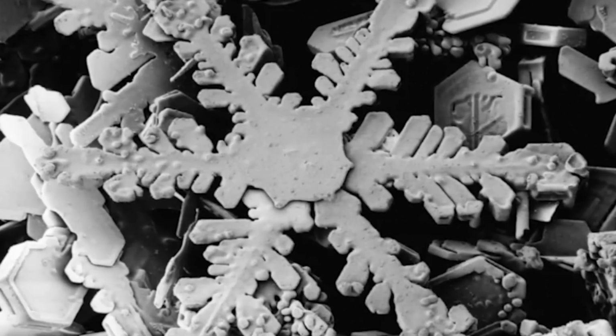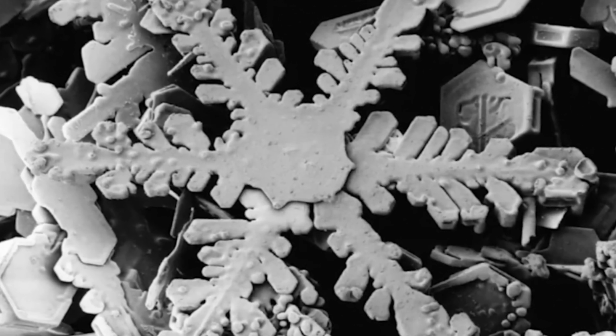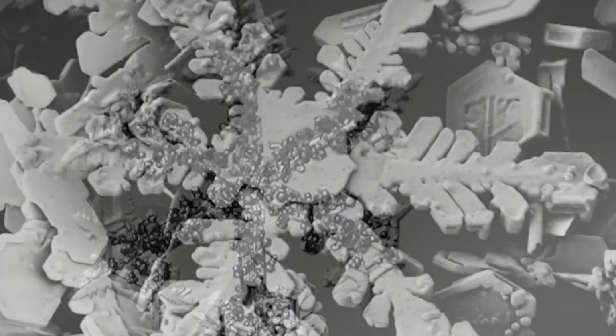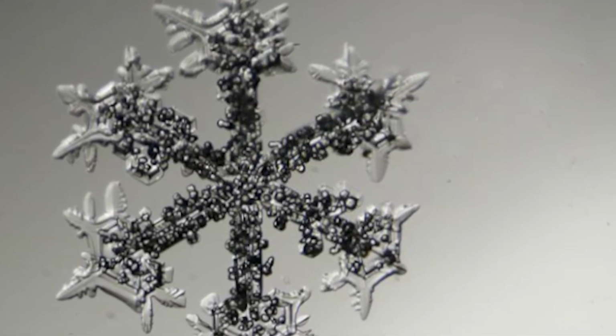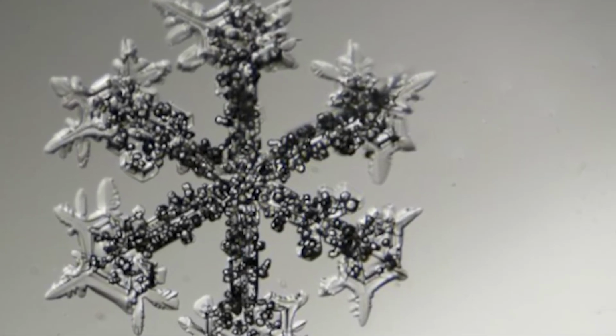Each crystal begins to form around a tiny nucleus, usually a dust particle, pollen grain, or other microscopic particles suspended in the atmosphere. When water vapor freezes on this nucleus, it arranges itself into a hexagonal crystal. This hexagonal symmetry isn't arbitrary either. It's determined by the molecular structure of the water itself.